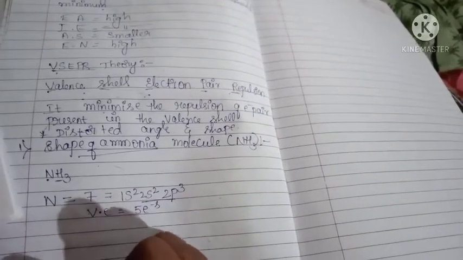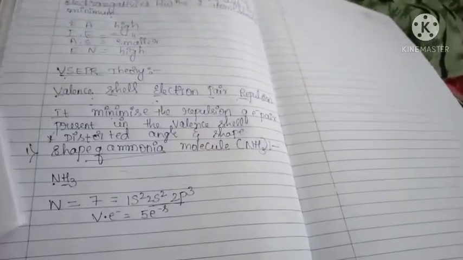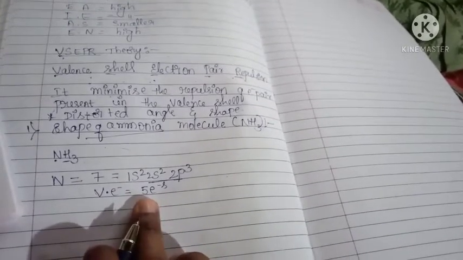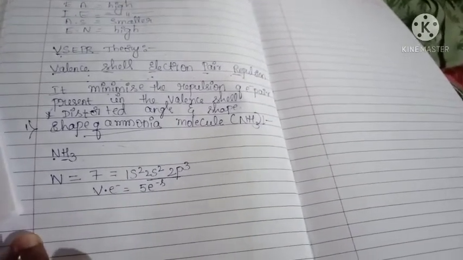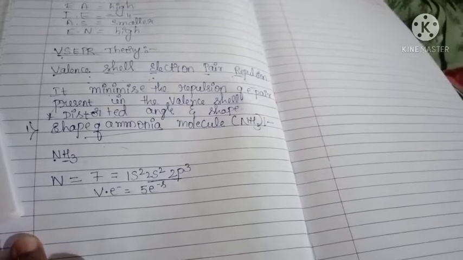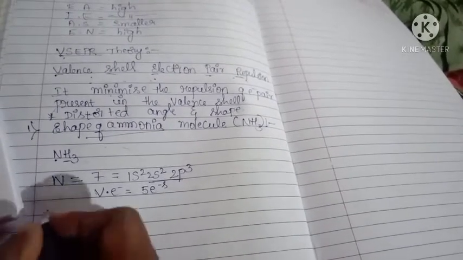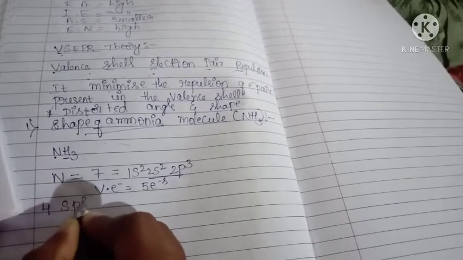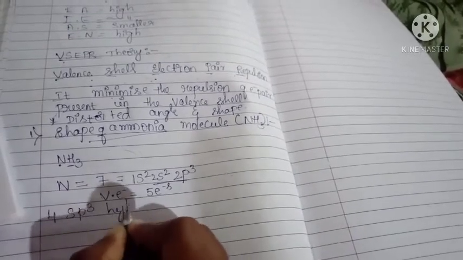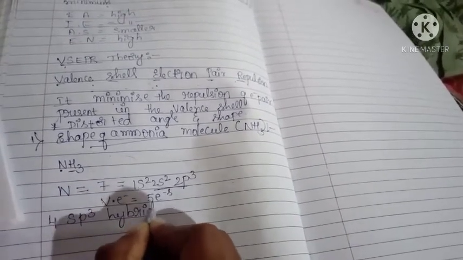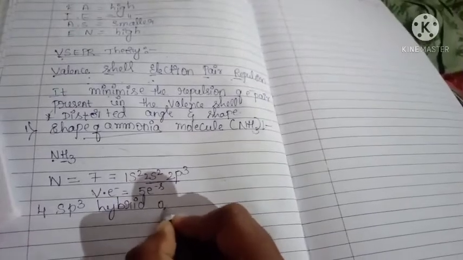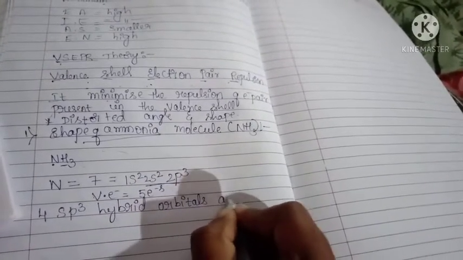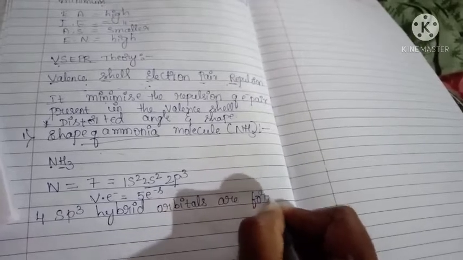Here these 5 electrons undergo sp3 hybridization. Here 4 sp3 hybrid orbitals are formed.